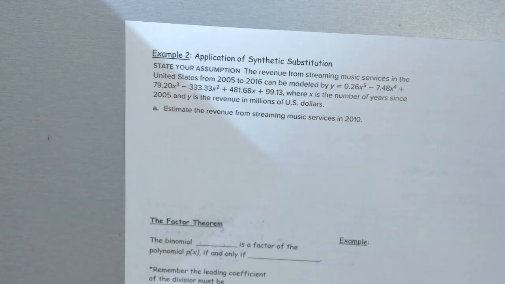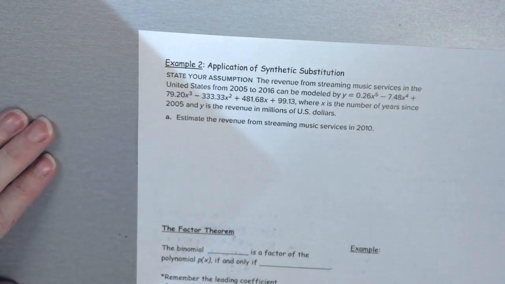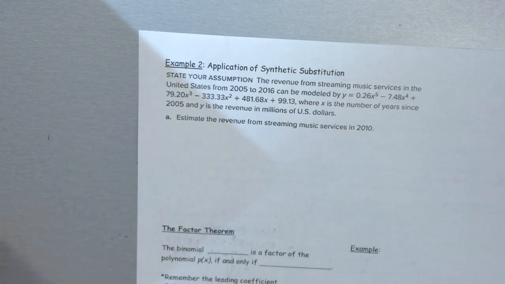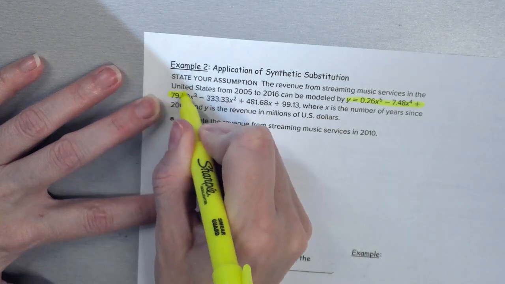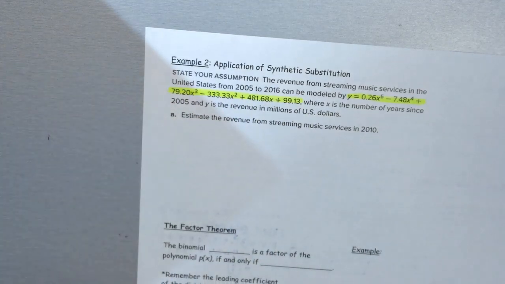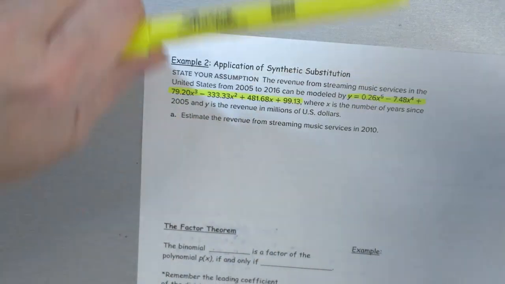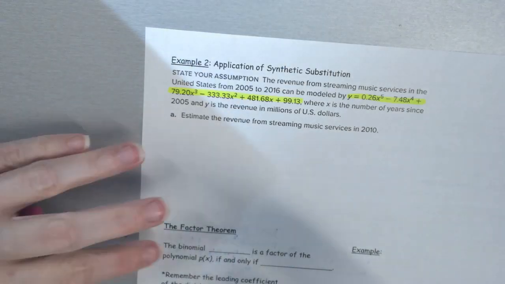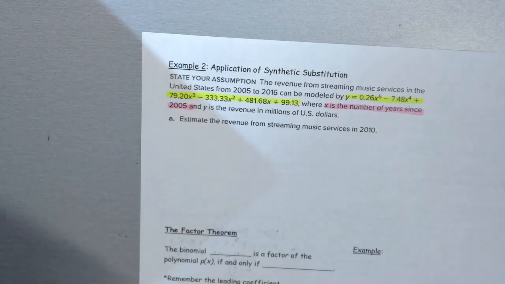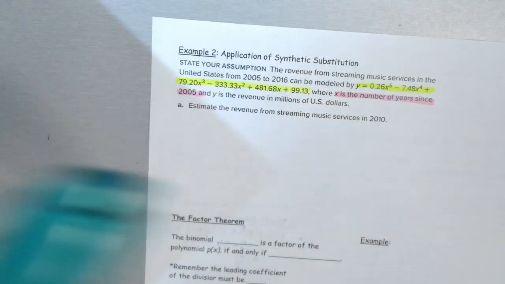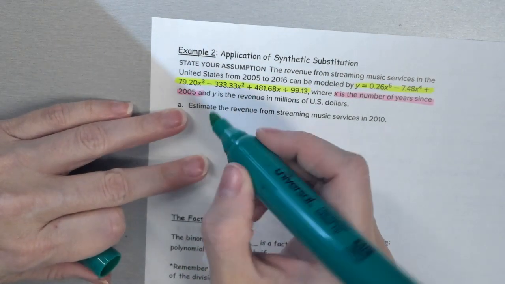The revenue from streaming music services in the U.S. from 2005 to 2016 can be modeled by this equation, where X is the number of years since 2005, and Y is the revenue in millions of U.S. dollars.